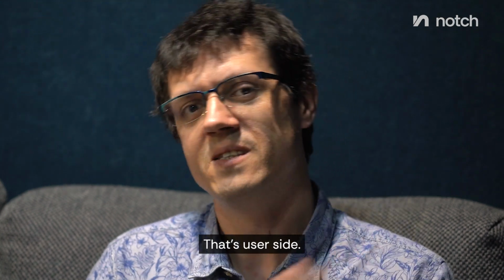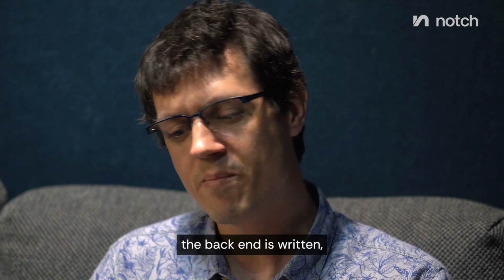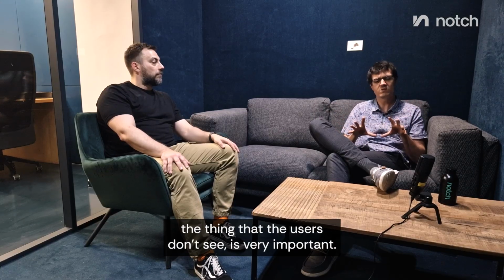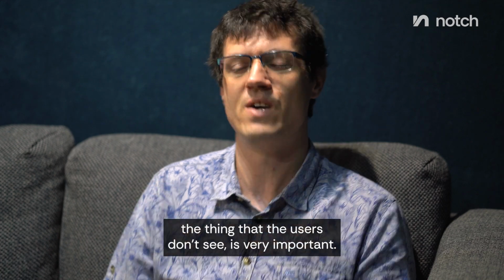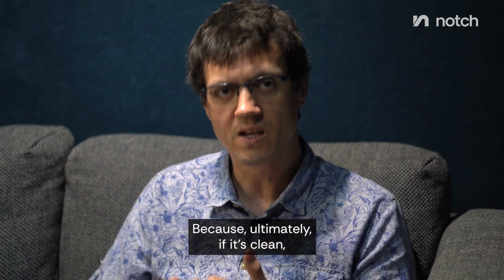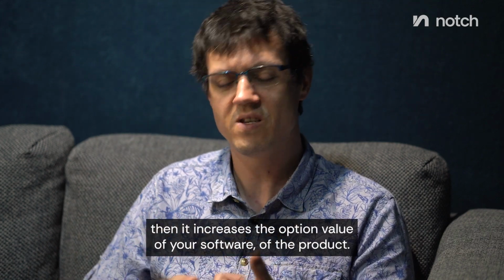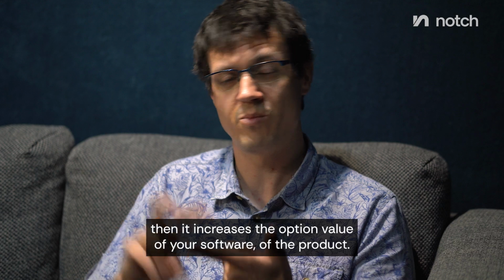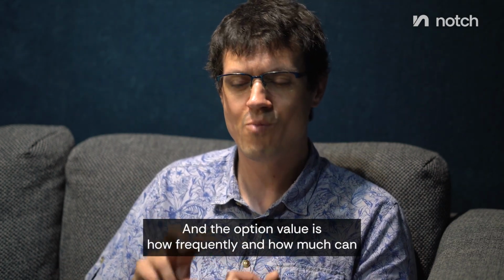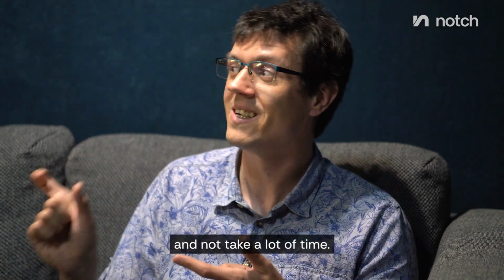That's the user side. The technical side is equally as important, because the way the backend is written, how the code is written, the thing that the users don't see, is very important. Because ultimately, if it's clean, if it's decoupled, if it's well structured, then it increases the option value of your software, of the product. And the option value is how frequently and how much you can change the software in the future and not take a lot of time.